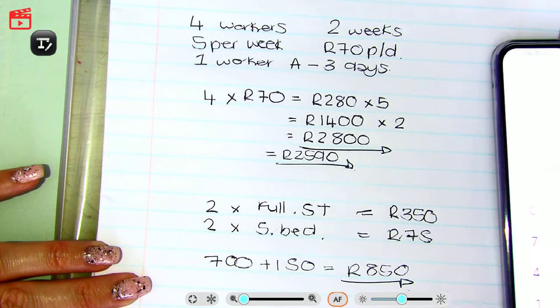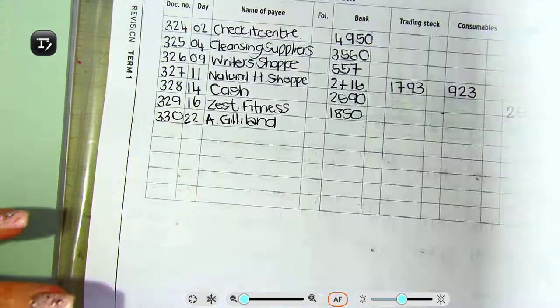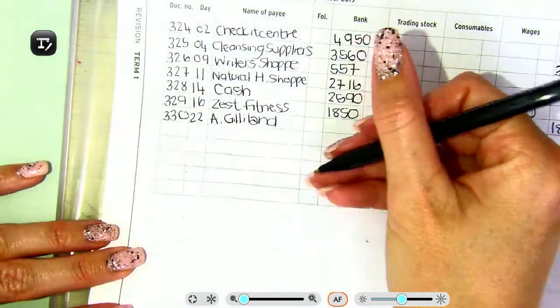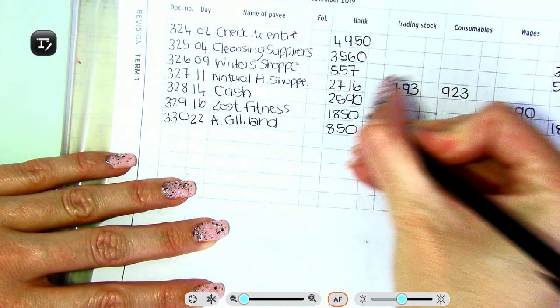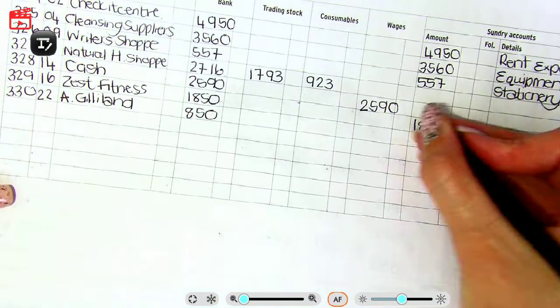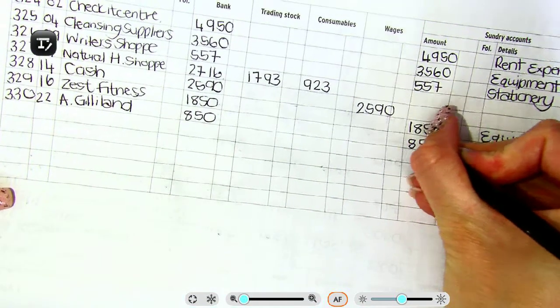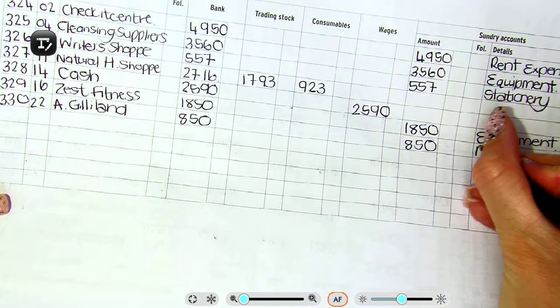Okay. And why is this drawings, grade 9s? Drawings is when the owner takes anything for personal use or to pay anything in the business that the owner takes. So 850, and that is drawings.